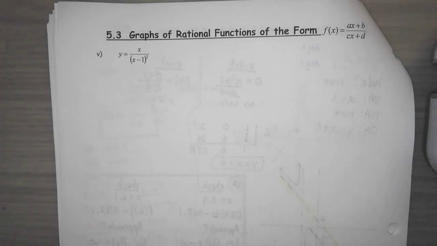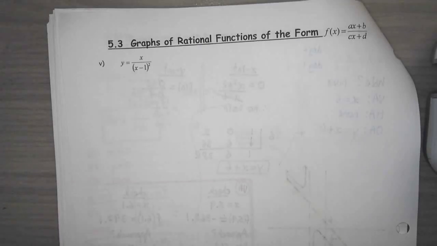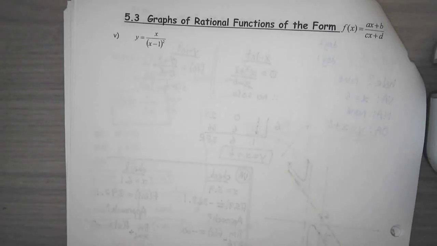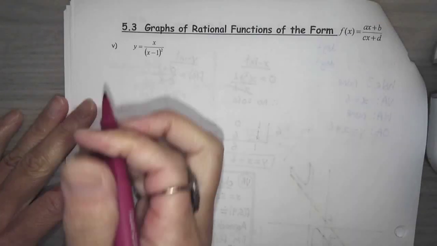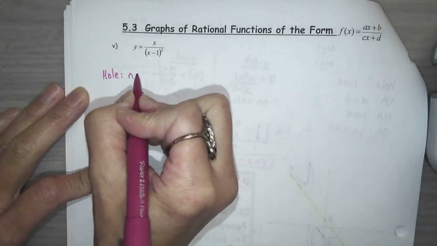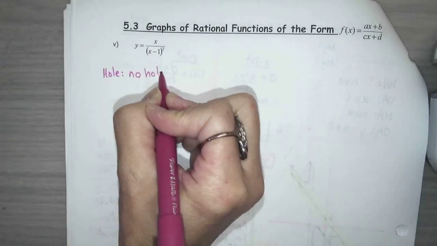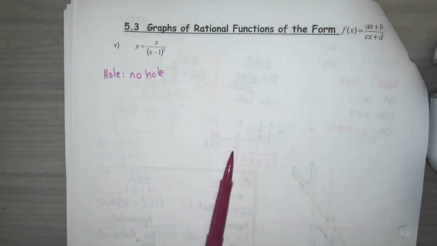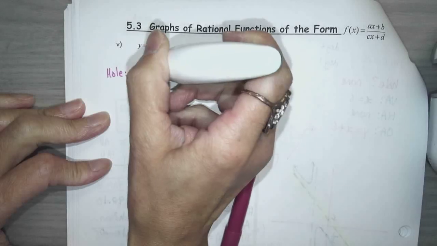This is section 5.3, graphs of rational functions, and we are going to do this graph here. This is number 5, letter 5, and we've got x over (x minus 1) all squared. So always first step, hole. Is there one? No. Hole, none. I've been saying none.